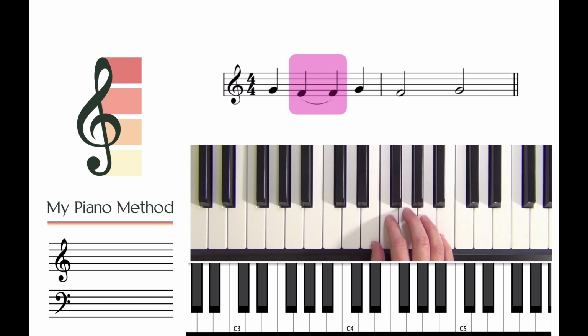Instead of playing 2 quarter note beats, I would play this F as 1 half note beat. And I know you could say, well, why would you ever do that? Why wouldn't you just put a half note beat in there? And that is what I would do in this piece of music.